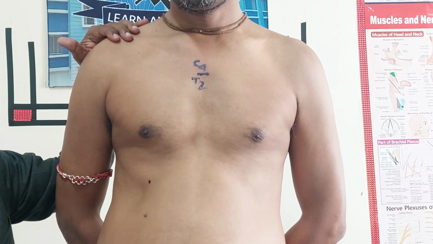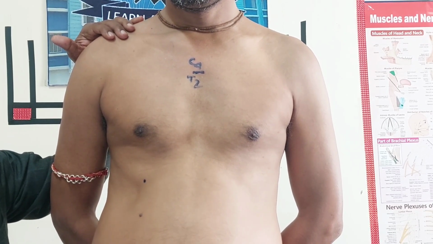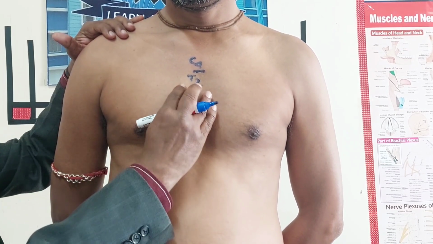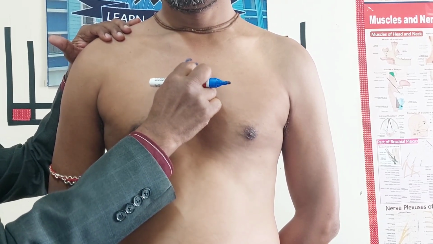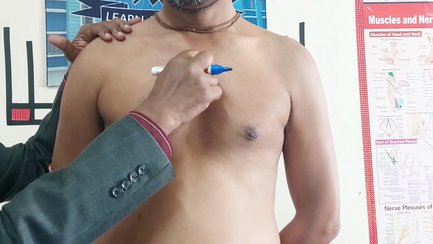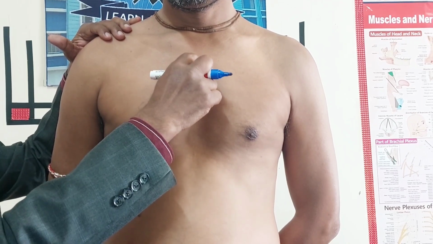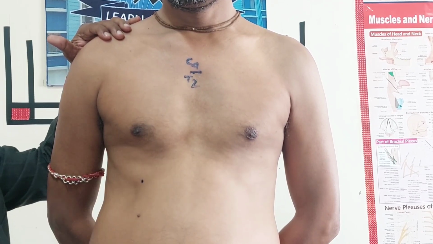And during inspiration, or in other words during respiration, the sternum moves forward and backward at the level of the sternal angle, because this angle is the joint between the manubrium and body, called the sternomanubrial joint, which is a symphyseal joint.